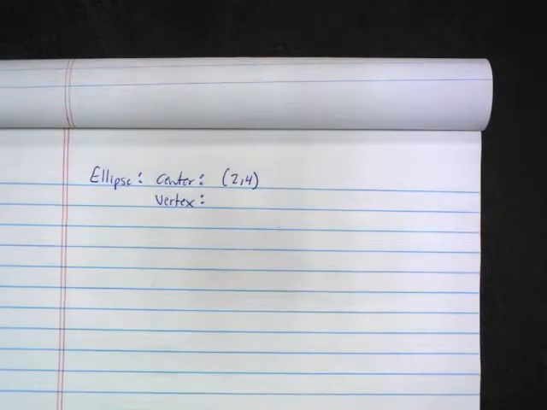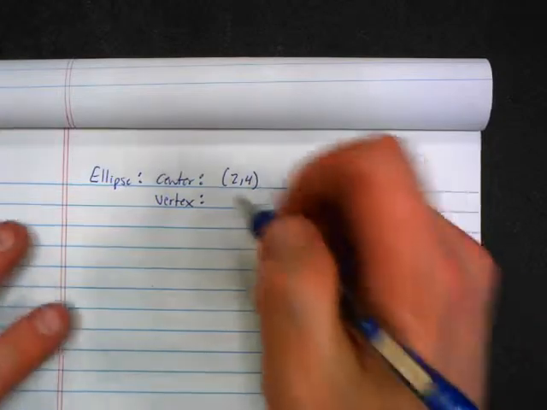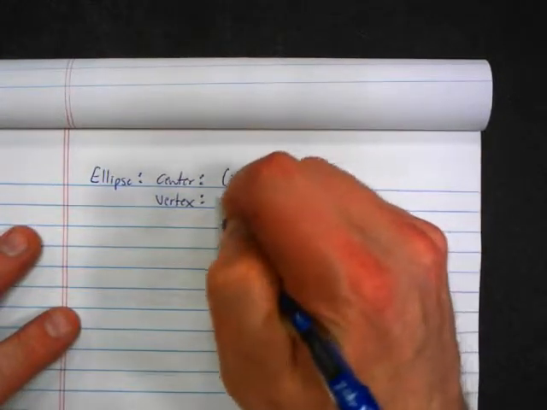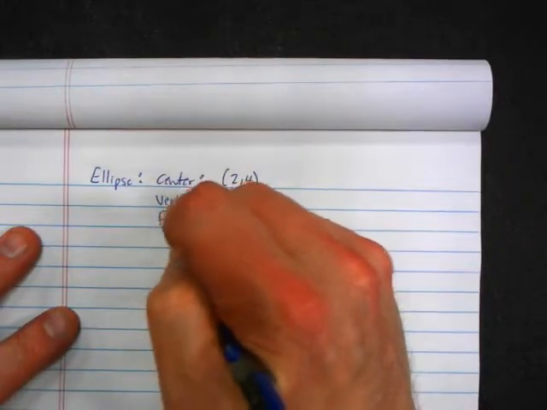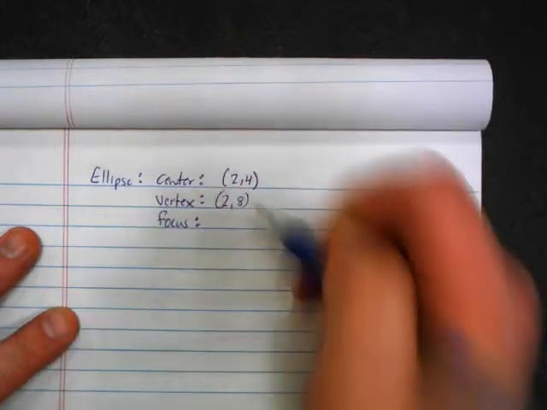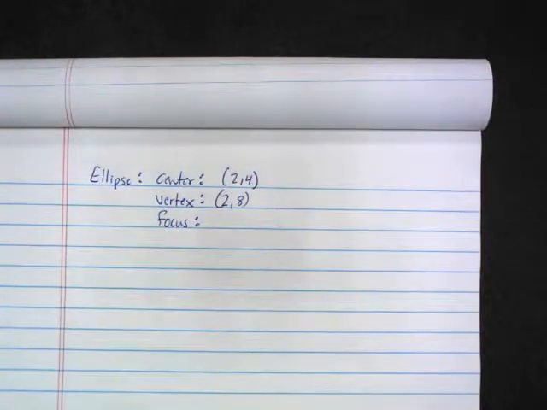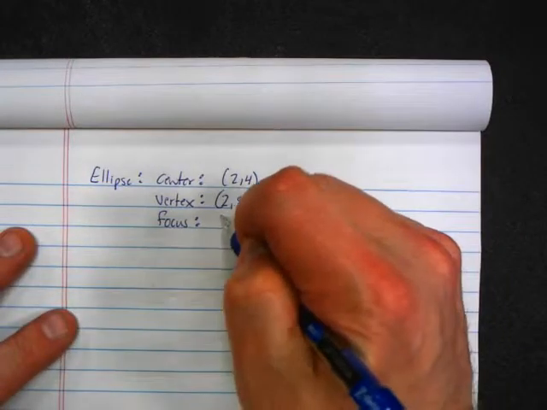A vertex. Where do you want your vertex to be? 2, 8. Where do you want your focus to be? 2, 6. 2, 6 would work. Very good.